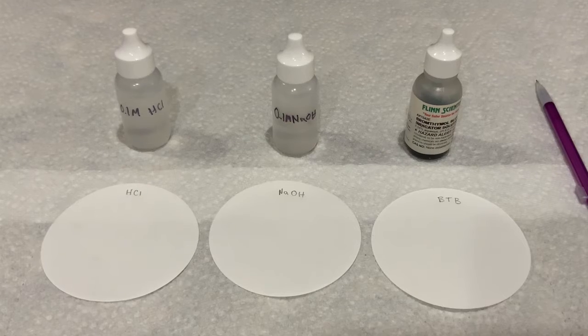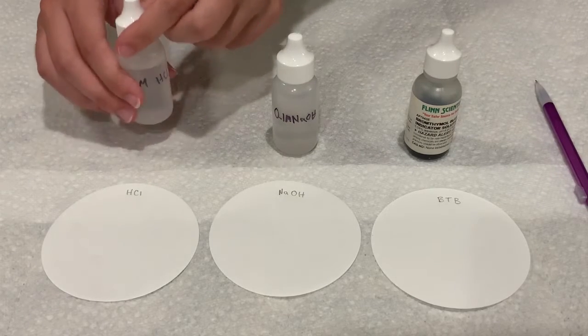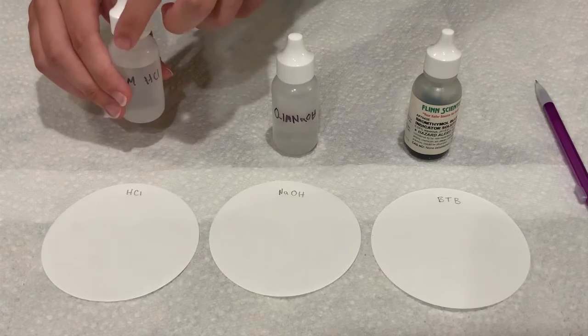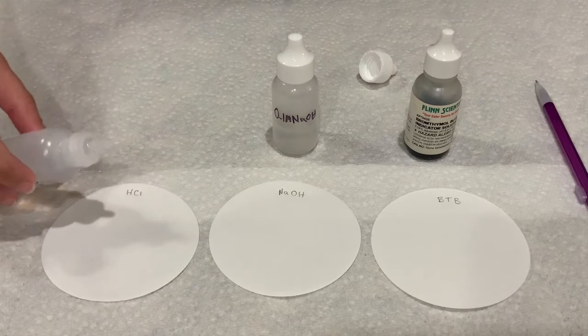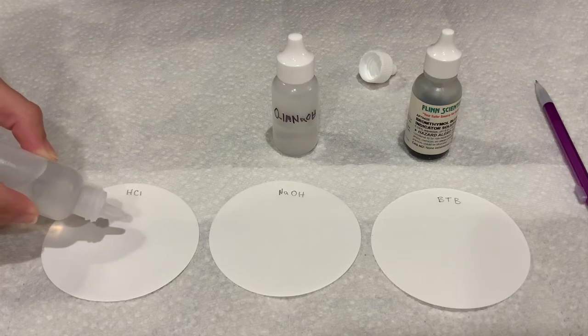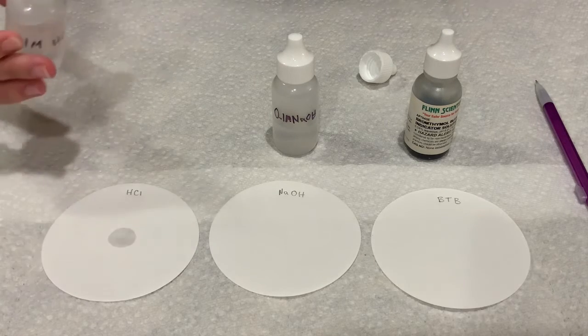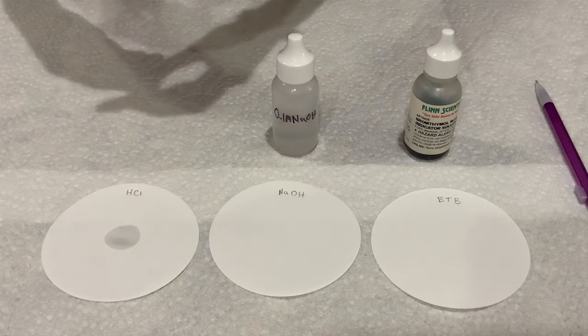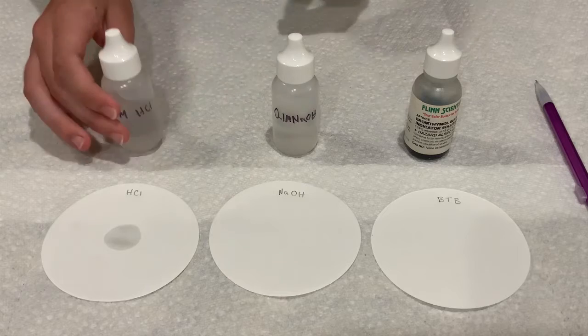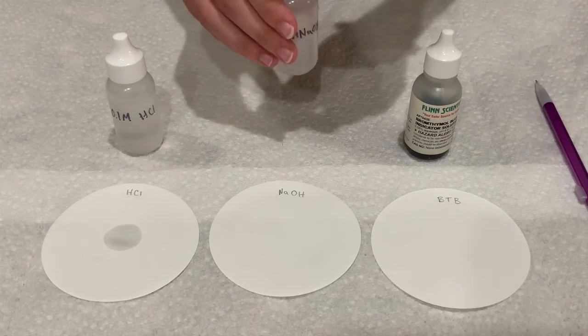So let's roll. Okay, so what we have here are three pieces of filter paper labeled HCl, NaOH, and BTB, and we're going to put a drop of each of these solutions on each piece of filter paper. The first part of the experiment is to measure how far the solution wicks out onto the filter paper. These are 0.1 molar solutions of the sodium hydroxide and the HCl.